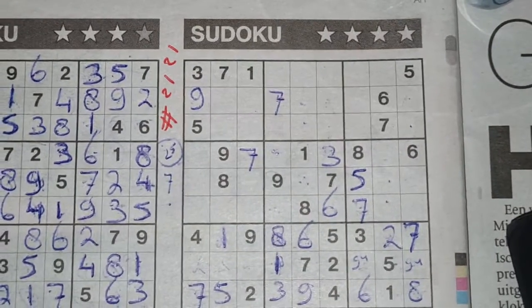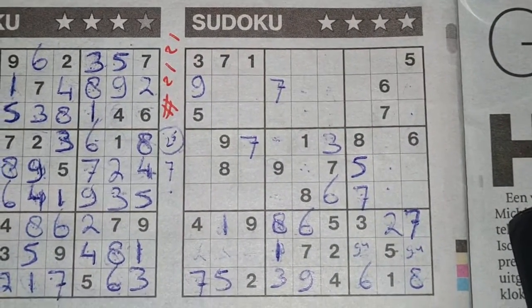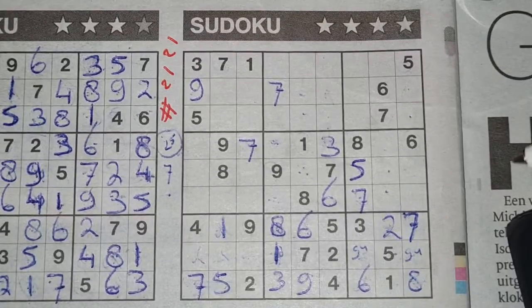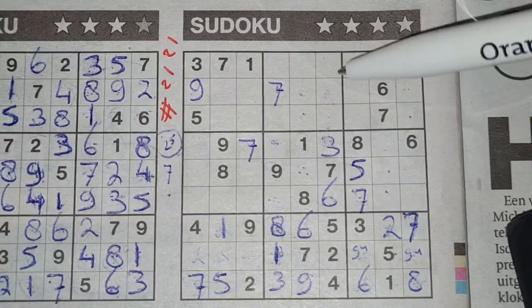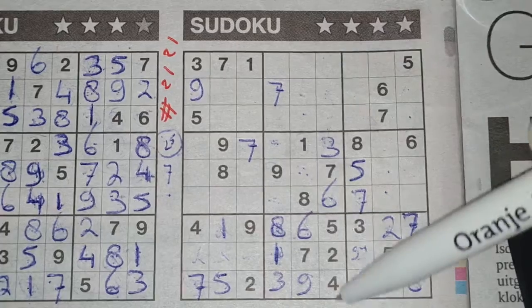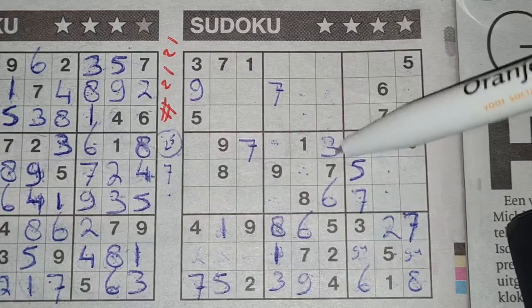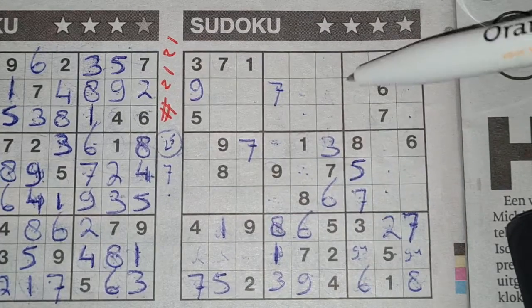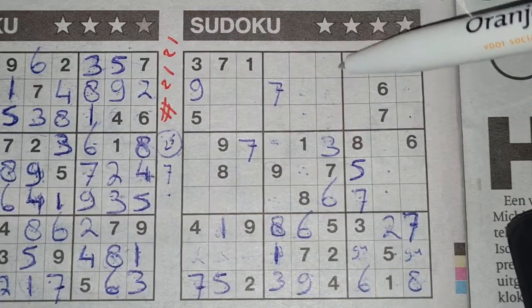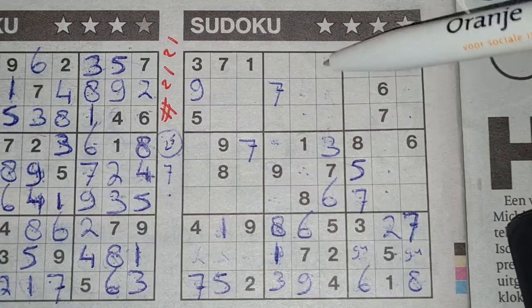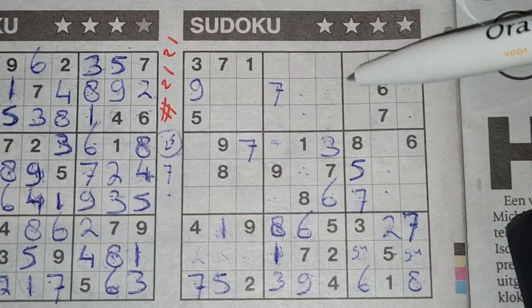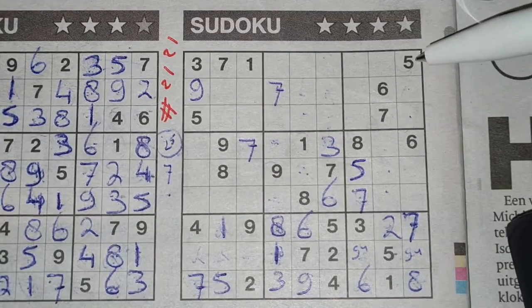Then, let me. One is missing in this column. 2, 3, 4, 5, 6, 7. 1, 8, and a 9. 1, 8, 9. Cannot fill this yet. Need to wait.